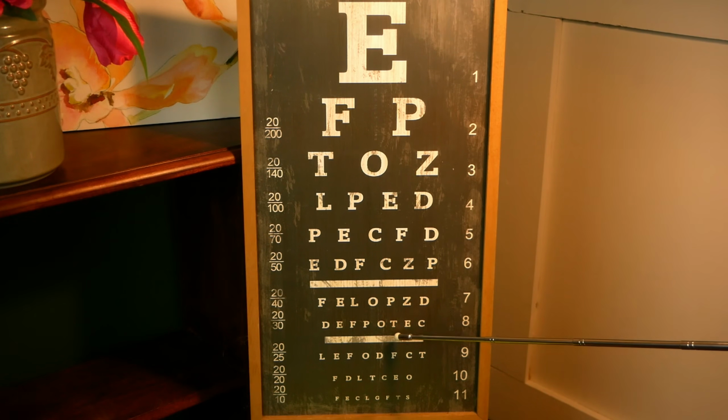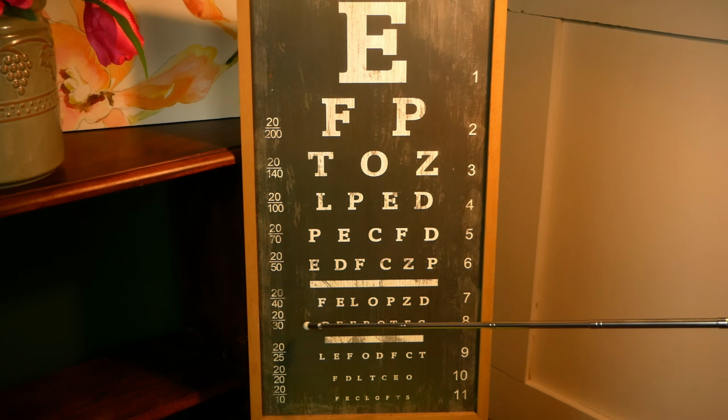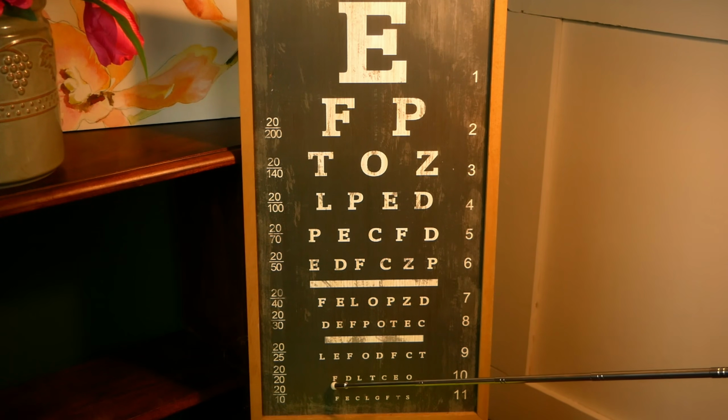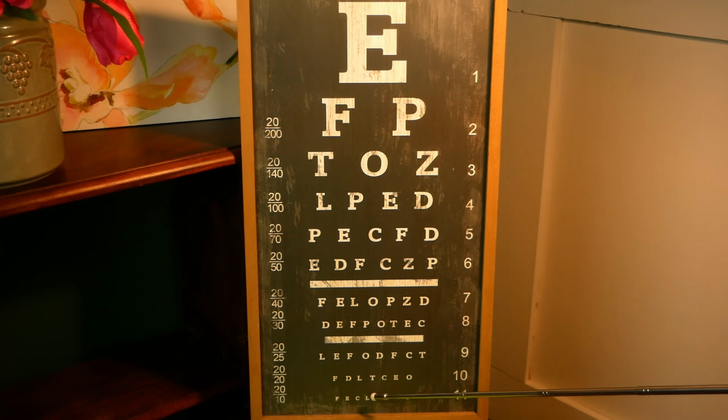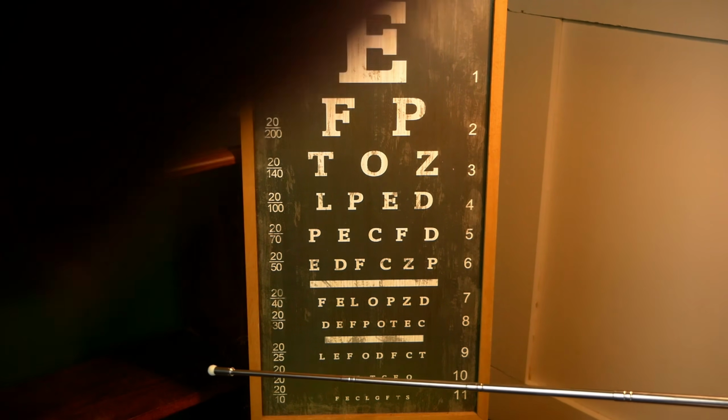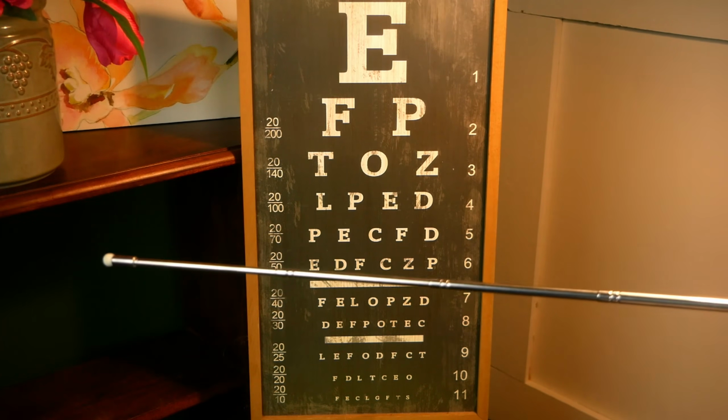C, E, T, P, F. Excellent. And this line right here, forwards. D, C, E, O. Good. And if you could just switch eyes here.